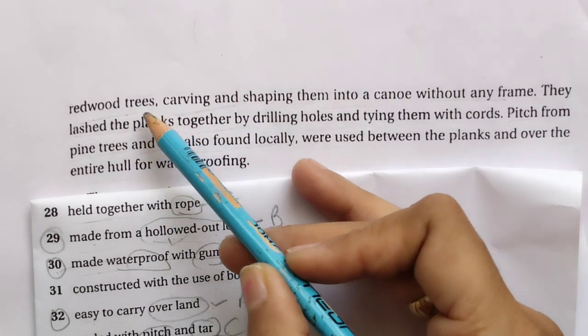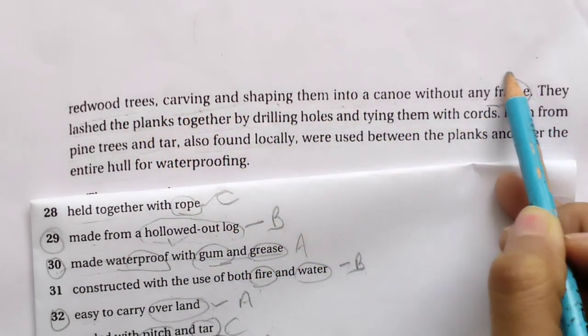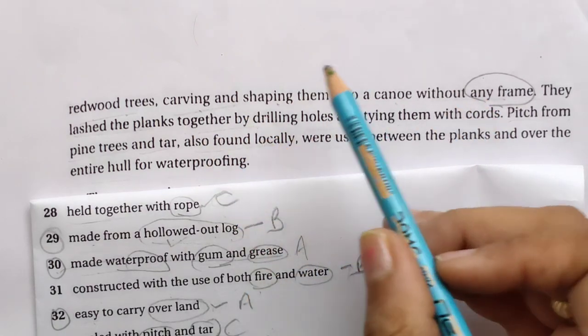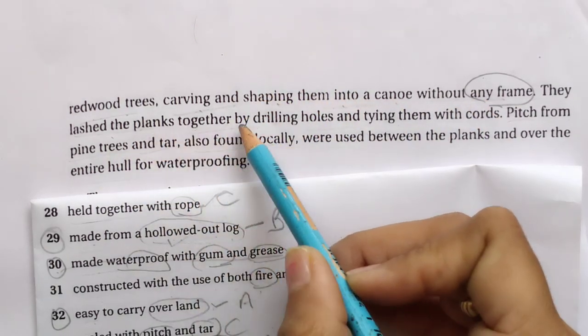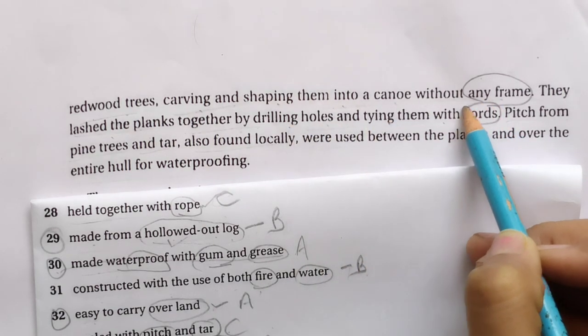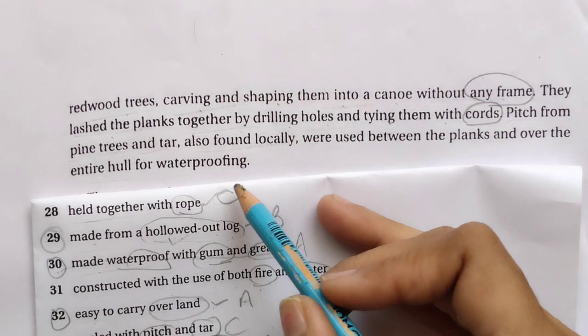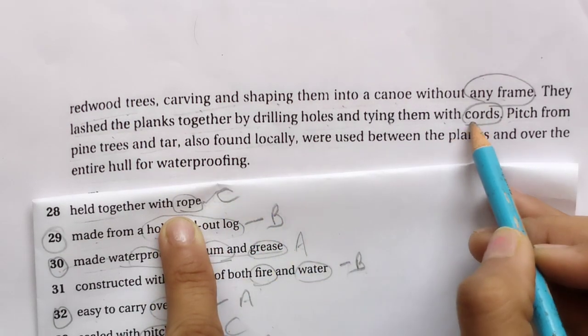next page I have turned, carving, shaping them into a canoe without any frame. Here there is no frame. In the other 2 options they were using a frame. They lash the planks together by drilling holes and tying them with cords. If you do not know the meaning of cords, then you can't find this answer. Rope means cords or strings, they can use the word.